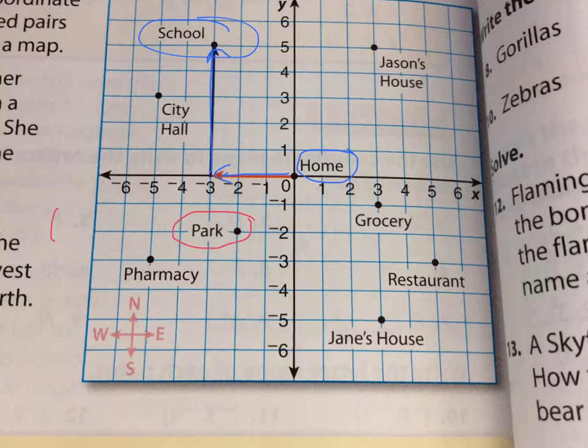Very good. So it's on negative 2, negative 2. Okay? Don't forget your parentheses. Don't forget your negative symbols. Okay? Now, let's look at what's on 3, 5.